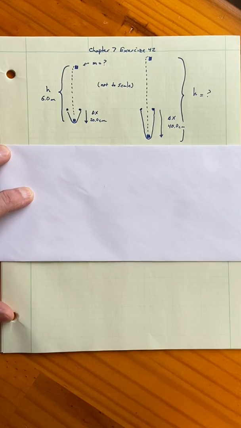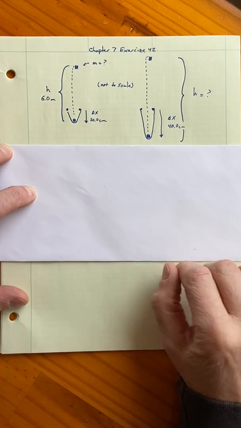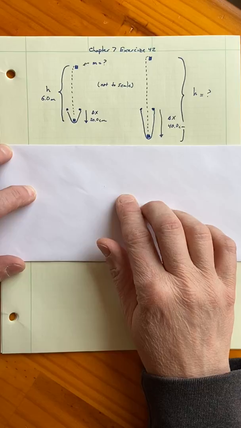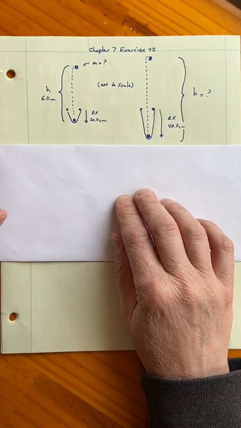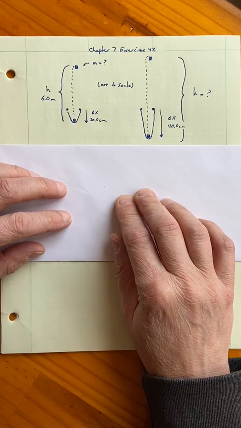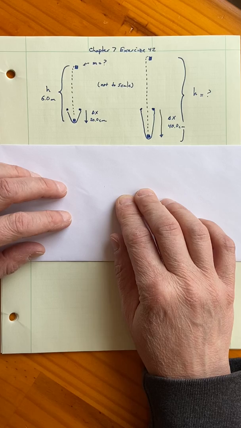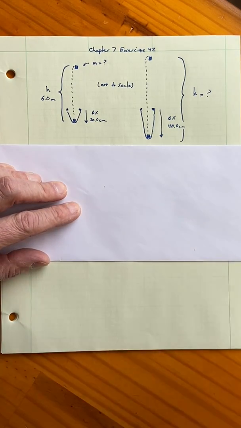I'd like to work out for you exercise number 42 from the end of chapter 7. This is a little bit different than the other ones in that we're going to use a conservation of energy approach for this. If you haven't already read the problem, you ought to read it and see if you can make a diagram that captures the essence of what's given and what you want. So I already made the diagram here for you.